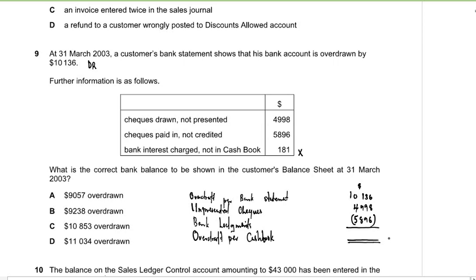So 10,136 plus 4,998 minus 5,896. So I get 9,238, and it's still an overdraft.